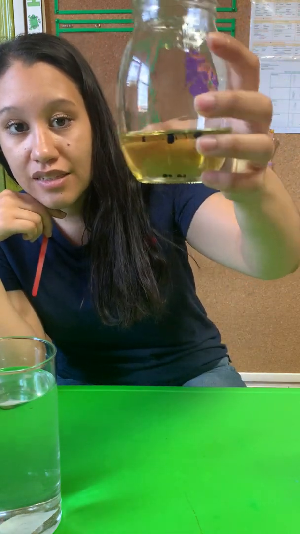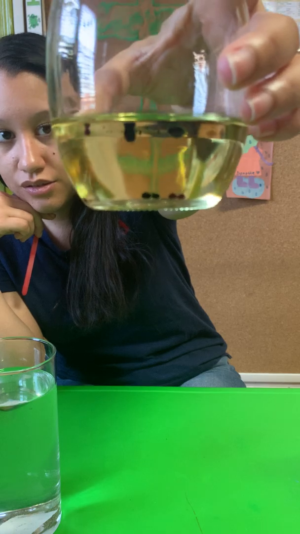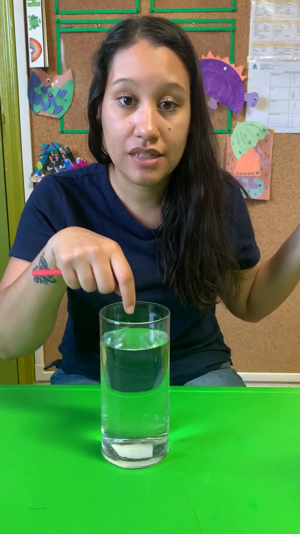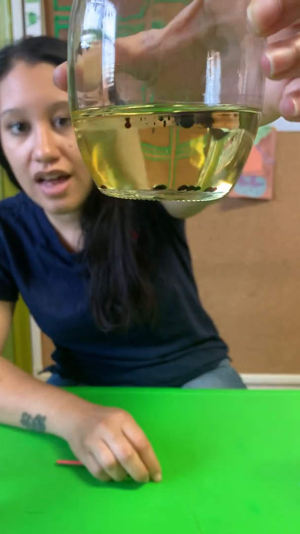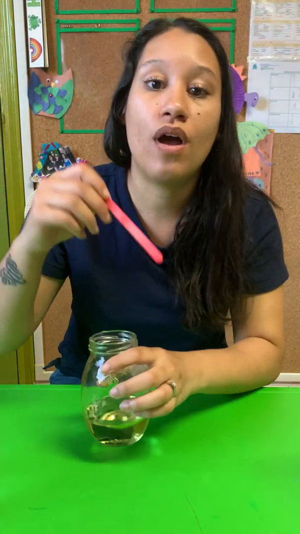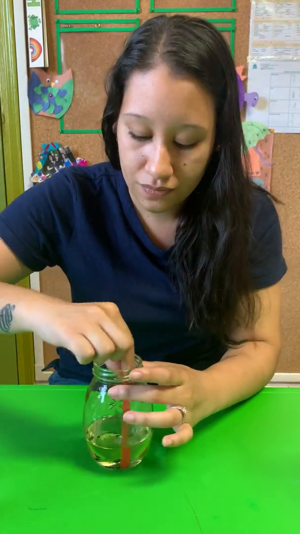And you'll notice that the food coloring doesn't mix into the oil. Do you see that? If we put food coloring in the water, what happens when we put food coloring in the water? Do you guys remember? The whole water turns that color, right? Because food coloring mixes into the water, but it doesn't mix into the oil. Look, the oil is still yellow. It is not the color of the food coloring. Let's see if when we mix it, if it turns that color.